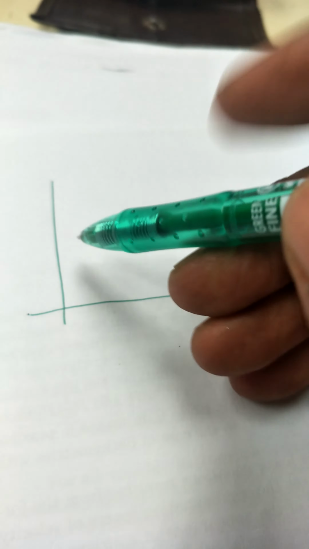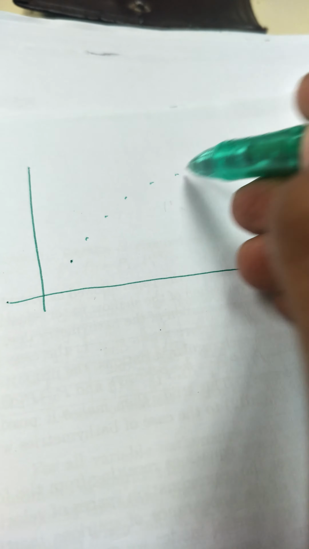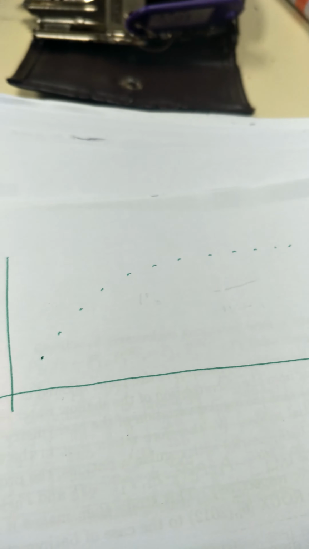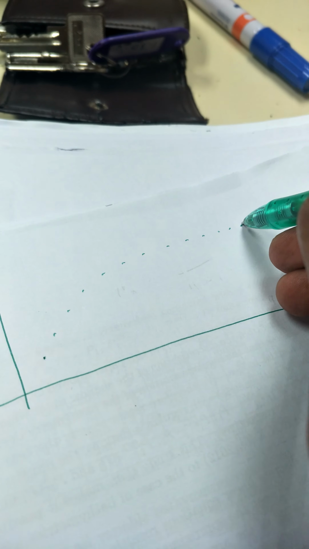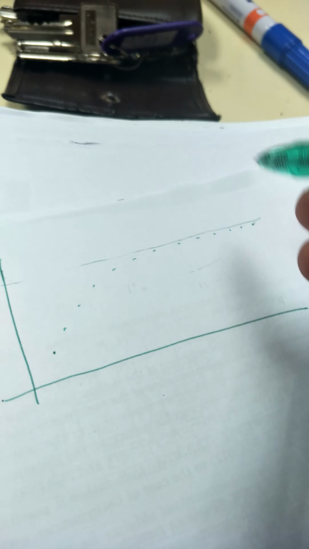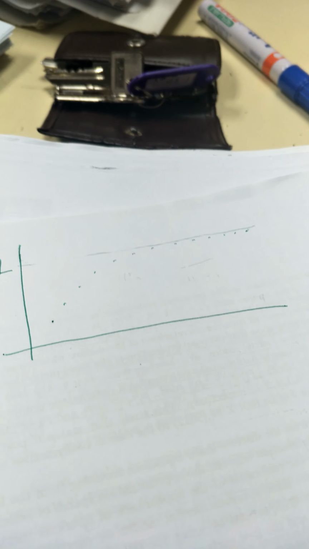Let's say we have this sequence, an increasing sequence, and it has a limit. Let's say this is our limit L. I hope you can see this. That's our L.